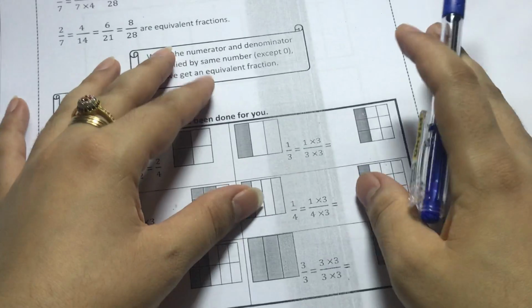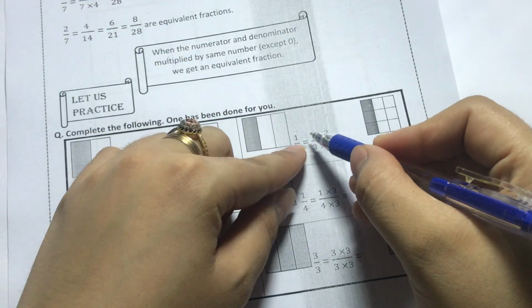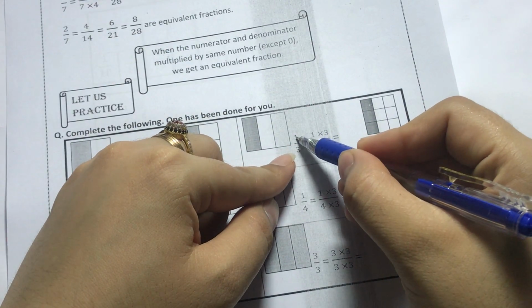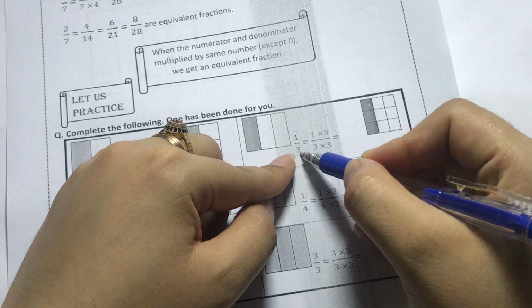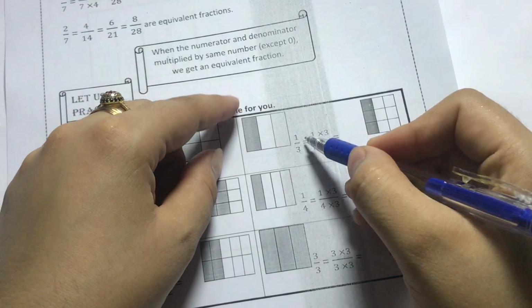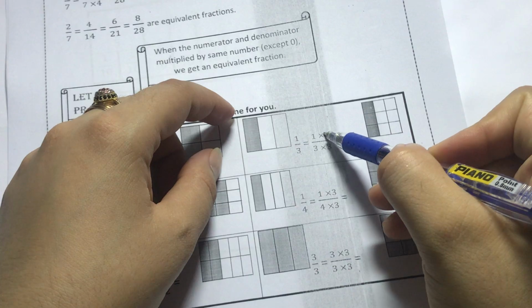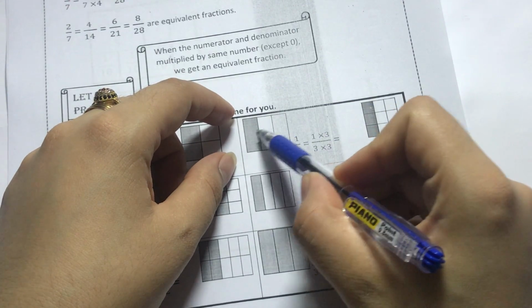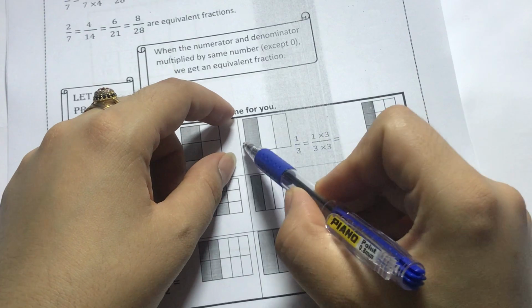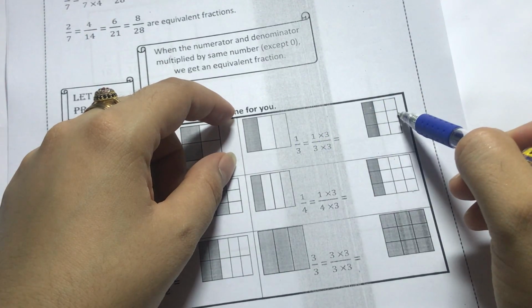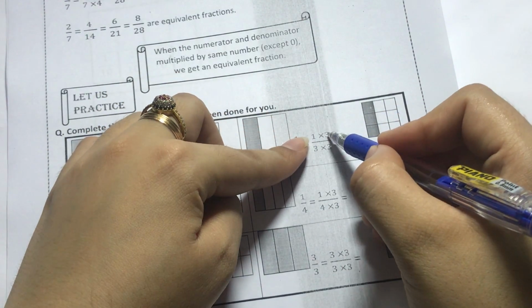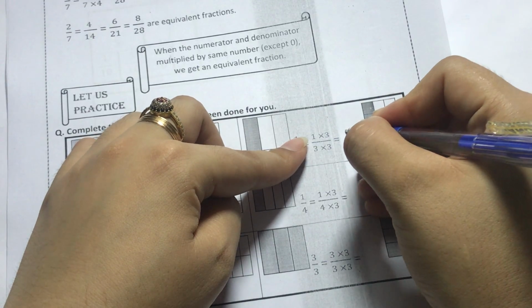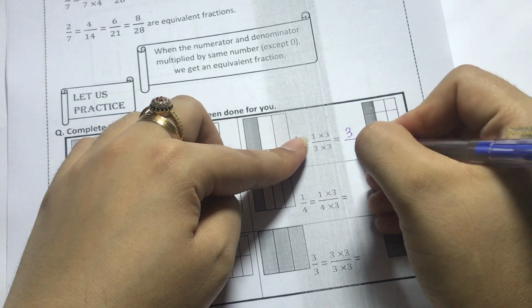So the next one, 1 over 3. Here you can see 1 is the numerator and 3 is the denominator. That means we are going to multiply it with 3, or you can say we are going to divide this shape into 3 equal parts like this, right? So what will be the answer? 3 1s are 3 and 3 3s are 9.